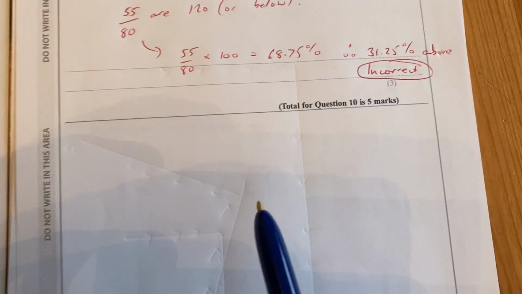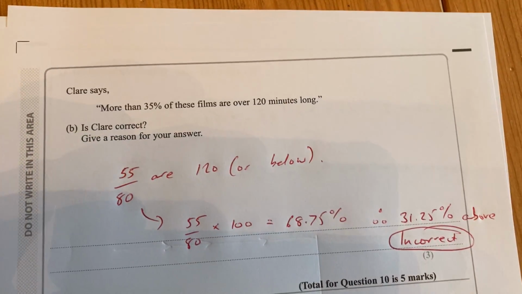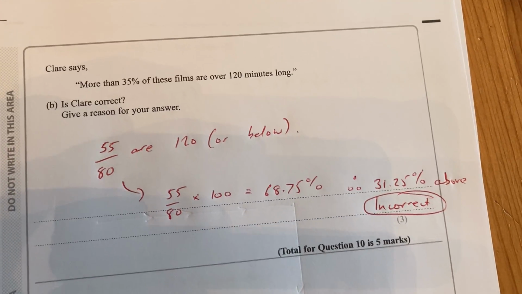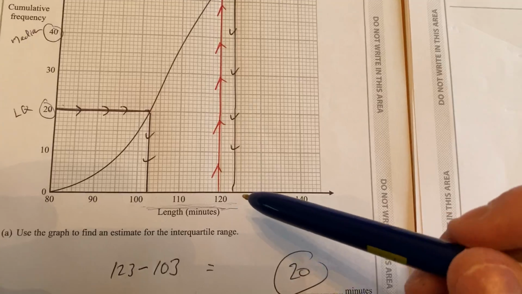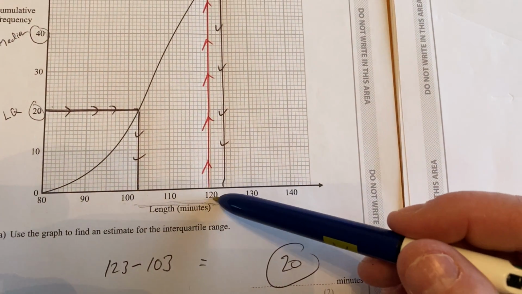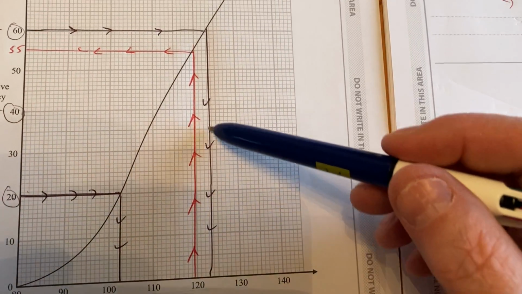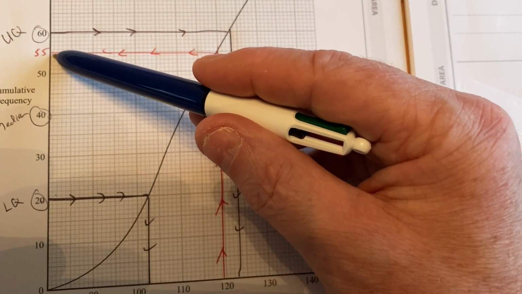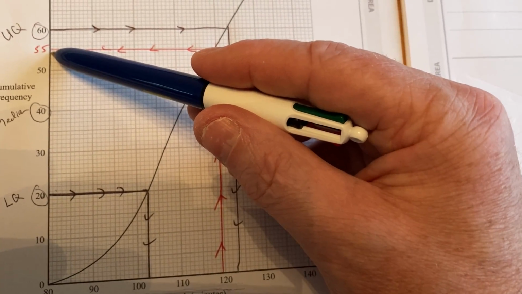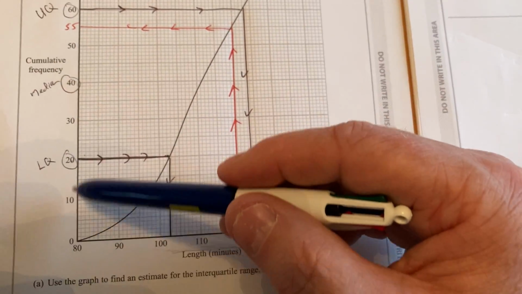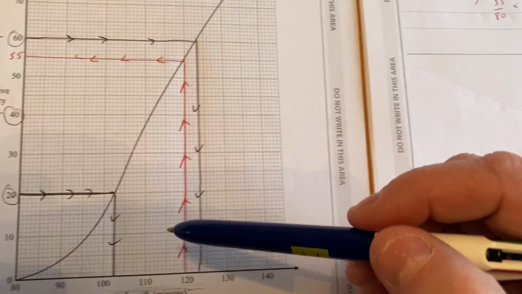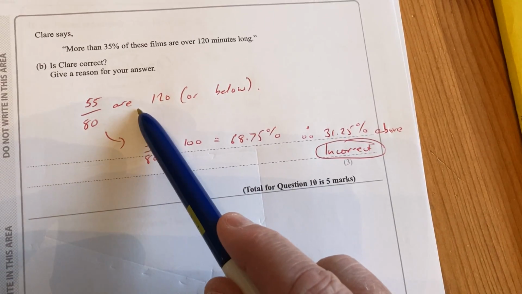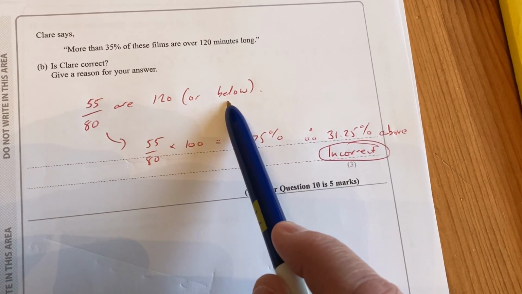The second part of the question: more than 35% of the films are 120 minutes long. So we look where 120 minutes is on the graph here, and we find out by going up and across that would be the 55th film. Now all of those films up to 55 are lower than 120 minutes. So 55 out of the 80 films are 120 or below.